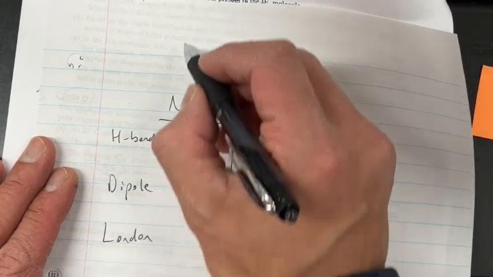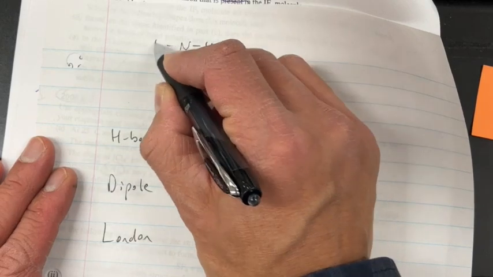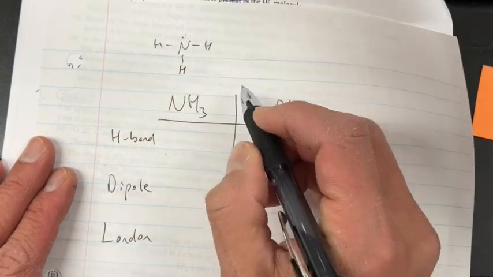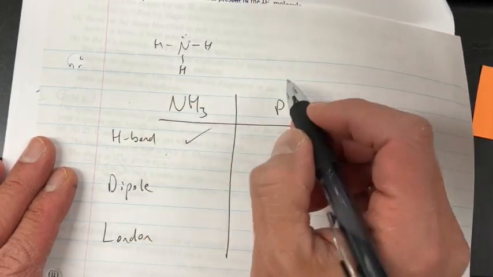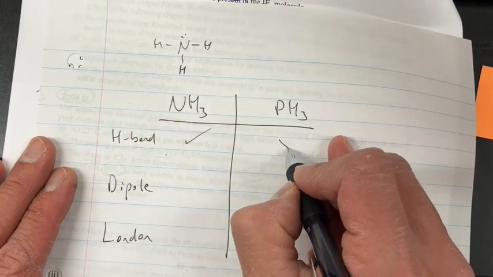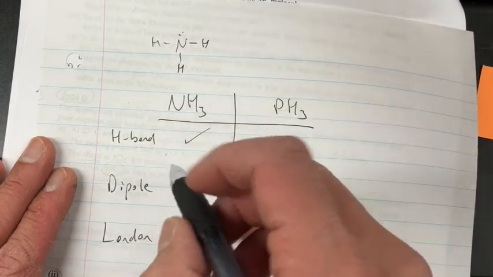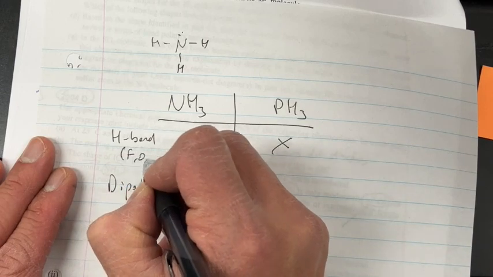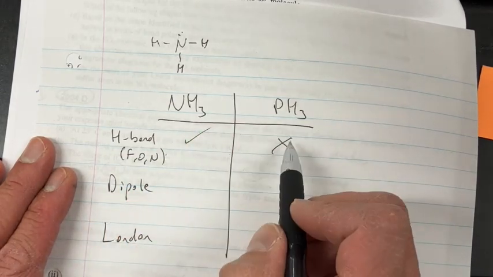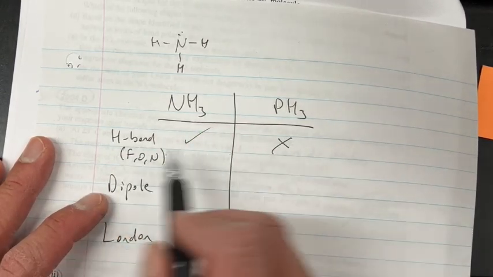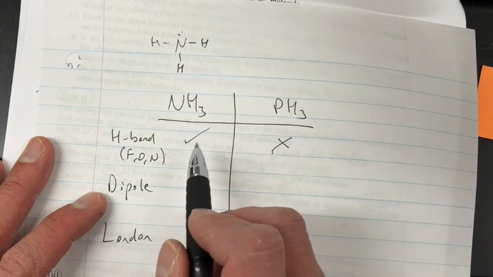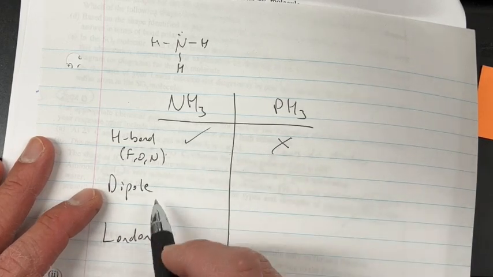Well, N's connected to an H. And yes, we have H bonding. PH3, there's no, remember you have to have F, O, or N. Okay, so this does not have it. So immediately it tells me, well, I have H bonding. This is probably what I'm looking at.